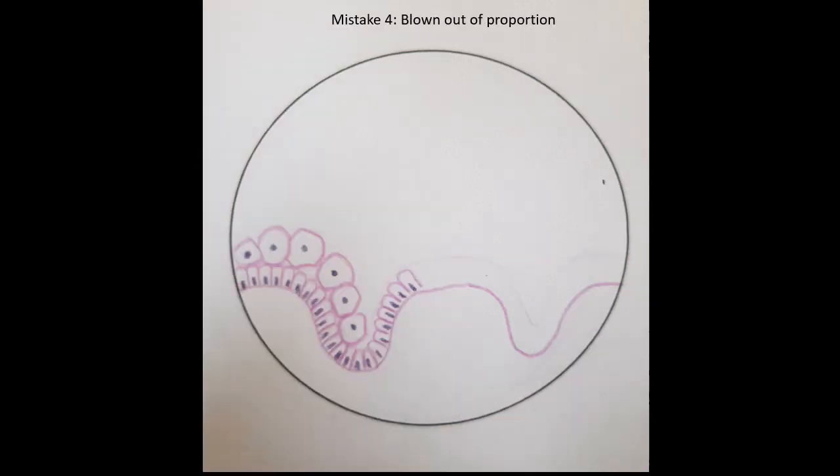Mistake number 4, blowing it out of proportion. Here the shape of the cells are correct, but the comparative sizes of the two cell layers, they do not match. Here the polygonal cells are drawn way too big when compared to the columnar cells. The size of the polygonal cells should have been a lot smaller and it would have been correct.